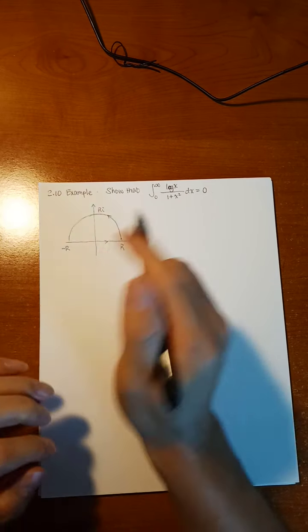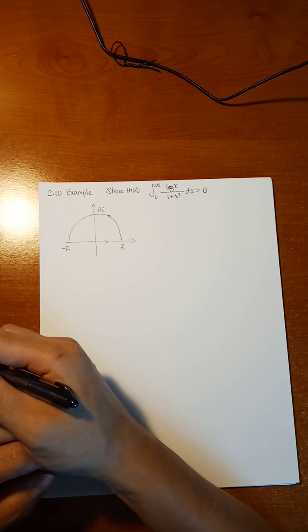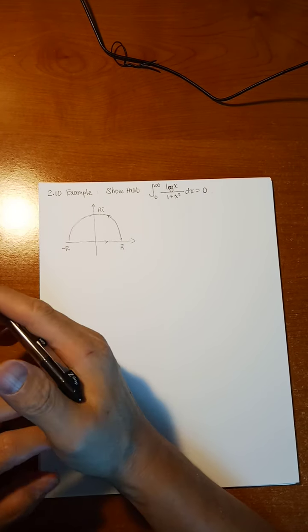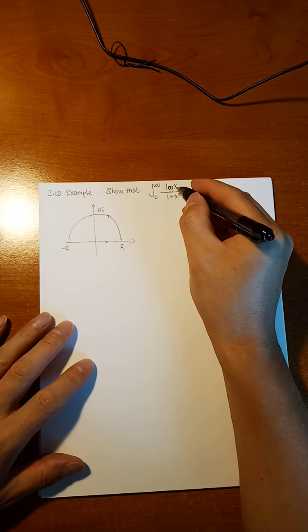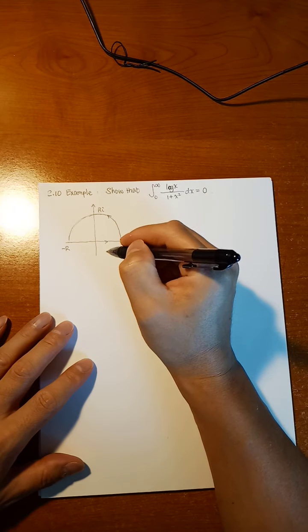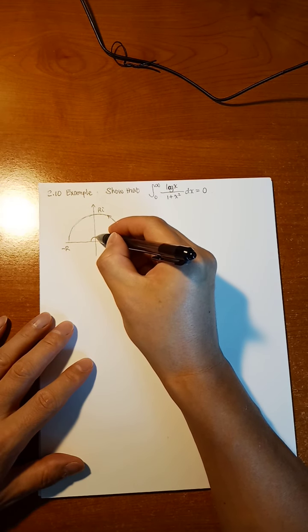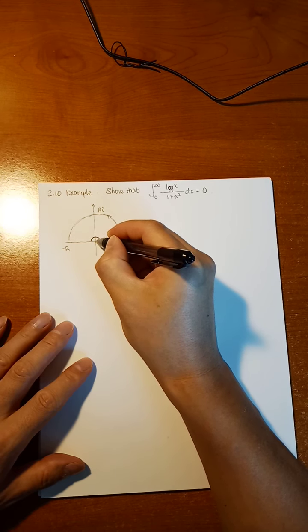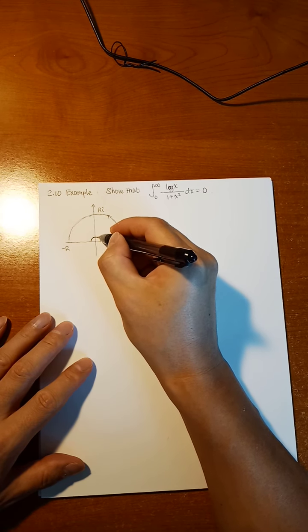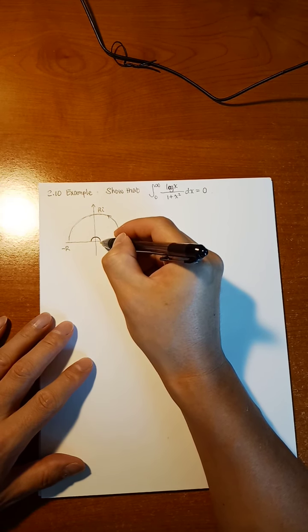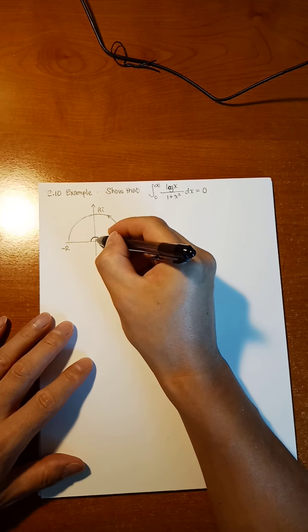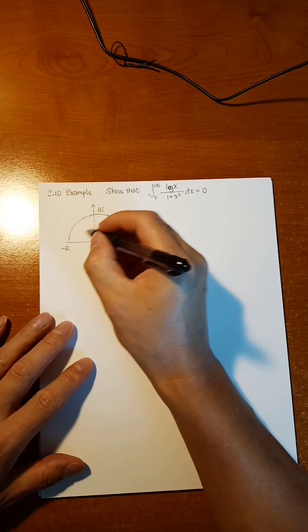Back to this concrete problem, we have a small issue, not too big. First, x cannot be 0, so we have to remove 0. How do we remove 0? We use another smaller upper semicircle to exclude 0.